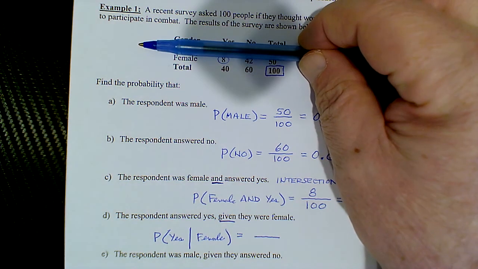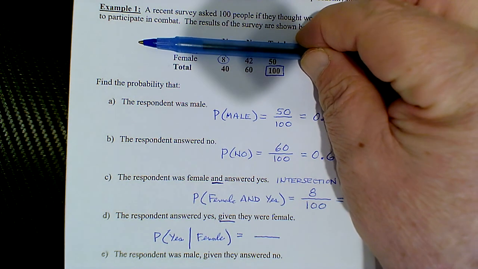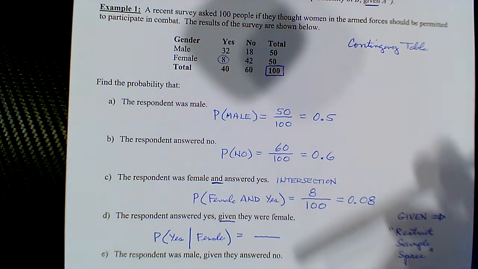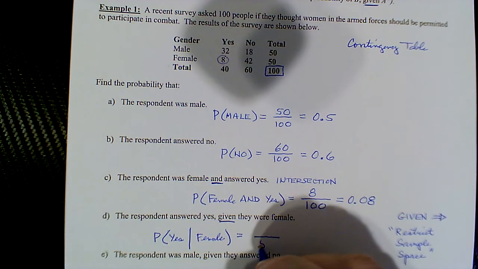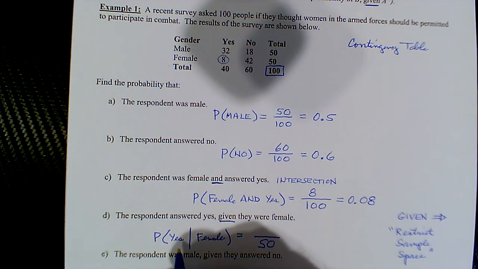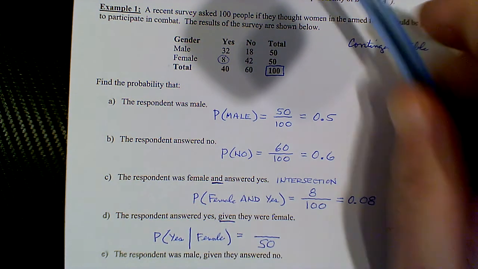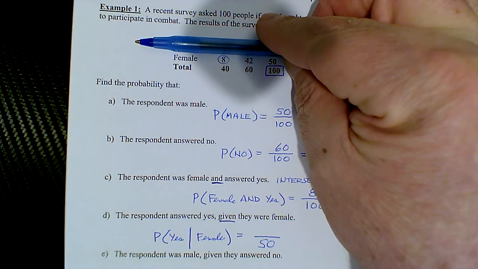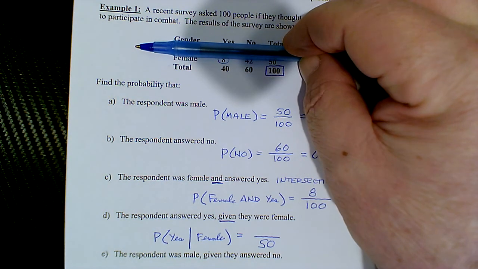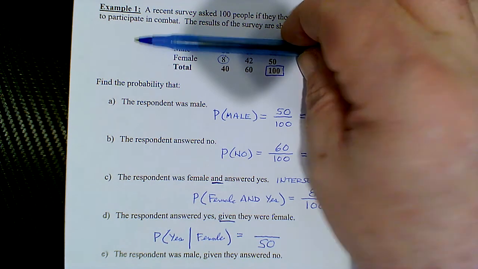So if I ignore the males, you can even cover them up. You're looking at the females. There's 50 of them in total. And so that's going to be the denominator of that fraction. And out of those 50, how many females answered yes? And again, we're restricting the sample space. So you're only looking at the females. And out of the 50 females, the yes column's the first column. There were 8 of them.